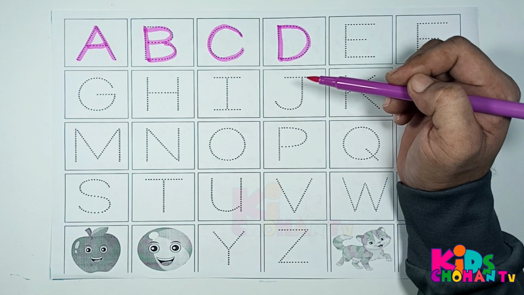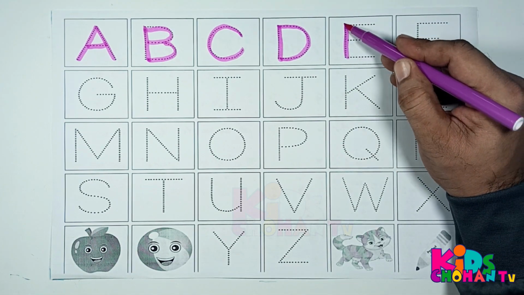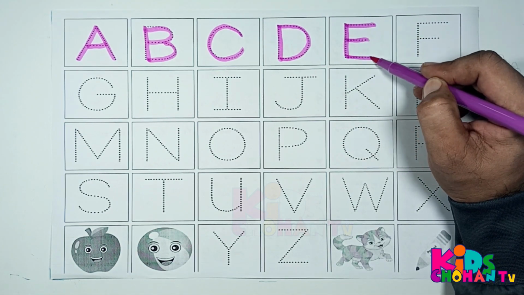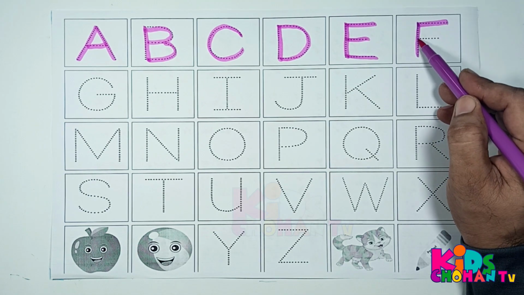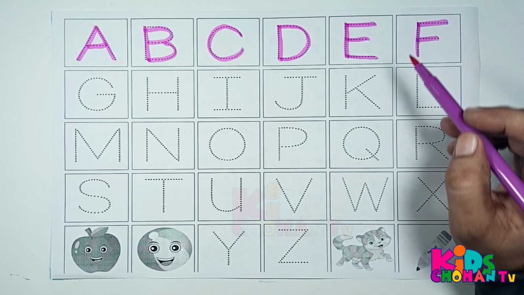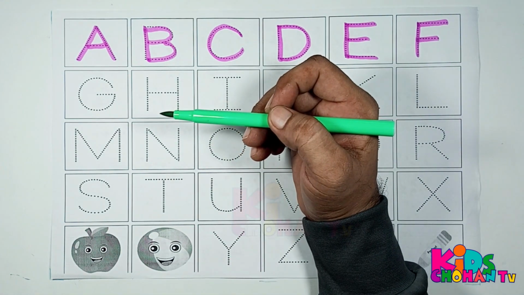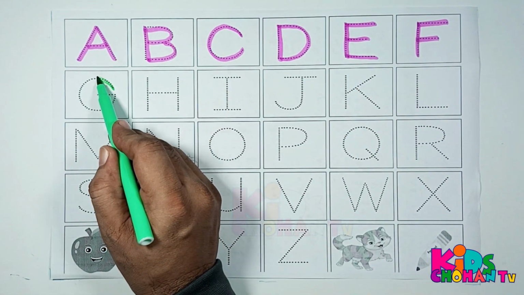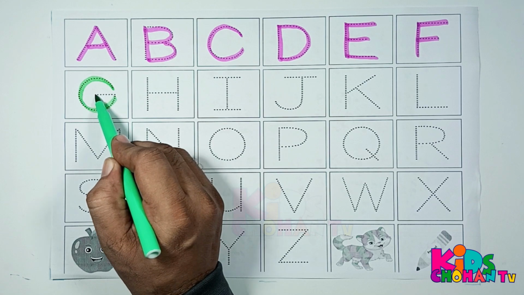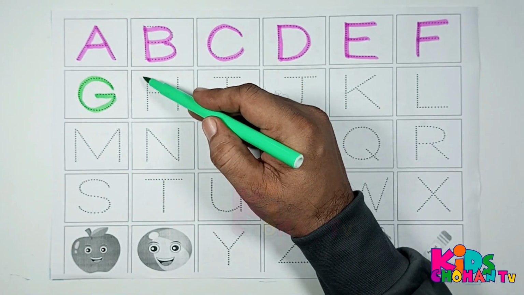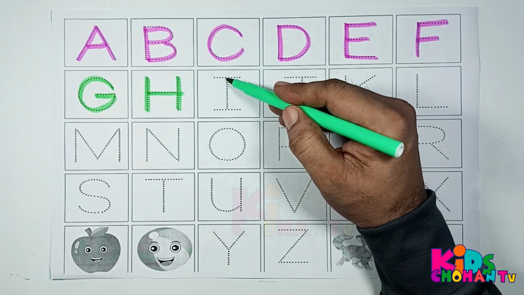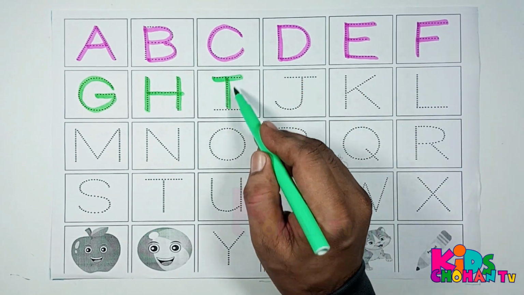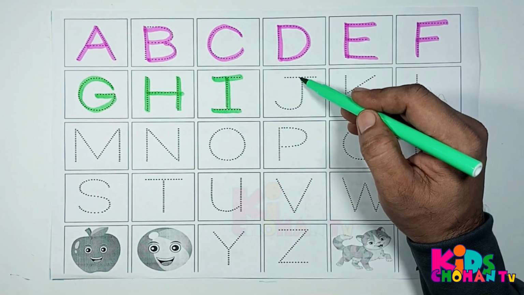D. D for duck. E. E for eagle. F. F for fish. Light green color. G. G for goat. H. H for horse. I. I for ice cream.